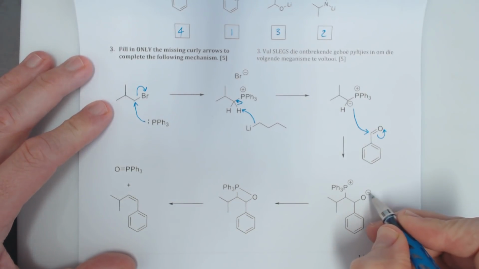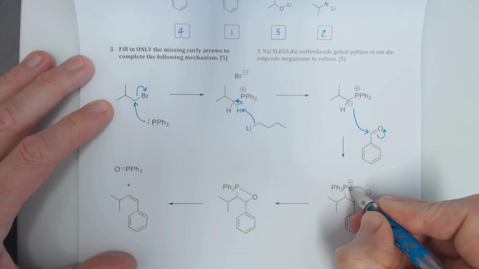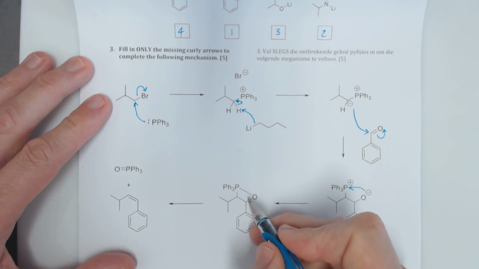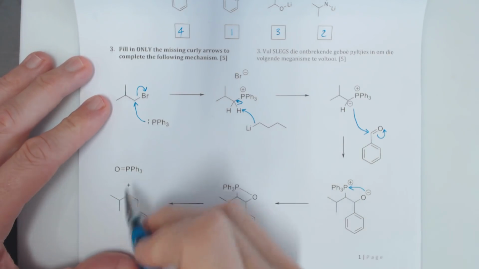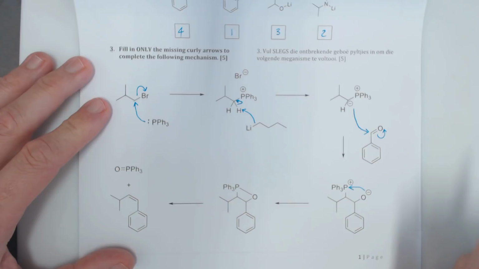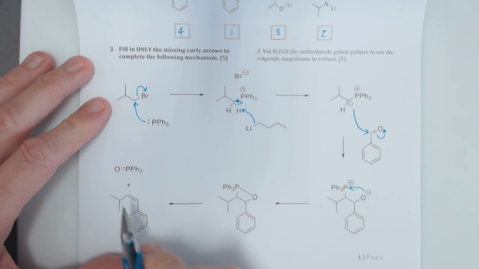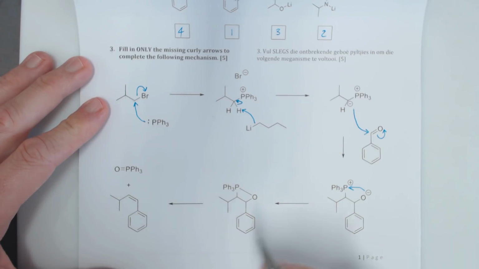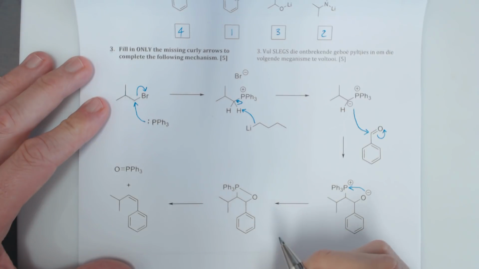Going from there to there is also incredibly simple. All we're doing is taking the negative charge, which is a lone pair of electrons, and going to the phosphorus. So that's happening like that. That's a very simple arrow to draw. Going from here to here is actually perhaps one of the more difficult questions that we gave. But you need to recognize that the oxygen is now double bonded to phosphorus, and there's a double bond to the carbon.